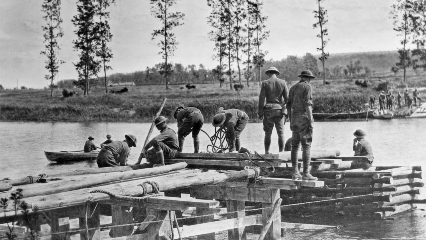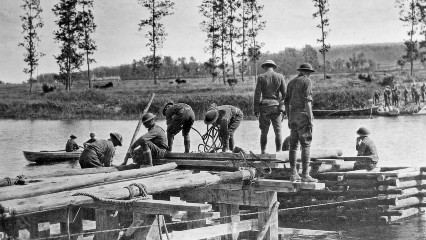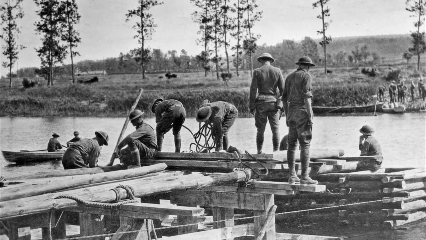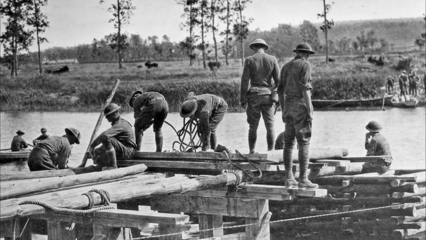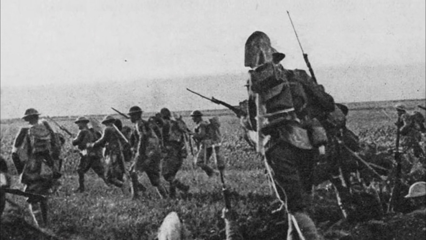Second Battle of the Marne. In July 1918, the German army launched another offensive known as the Second Battle of the Marne in an attempt to achieve a breakthrough and advance towards Paris. The battle marked a turning point in the war as Allied forces, including American divisions, successfully repelled the German attack and launched a counter-offensive.